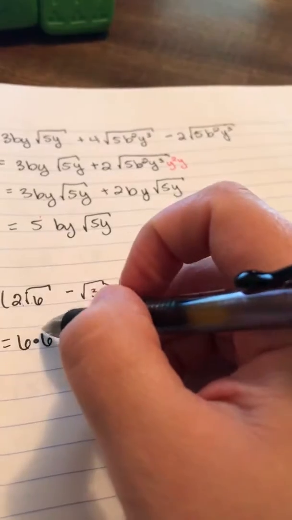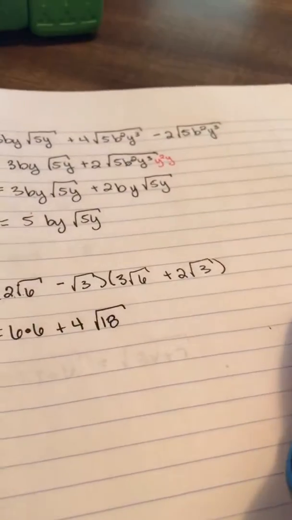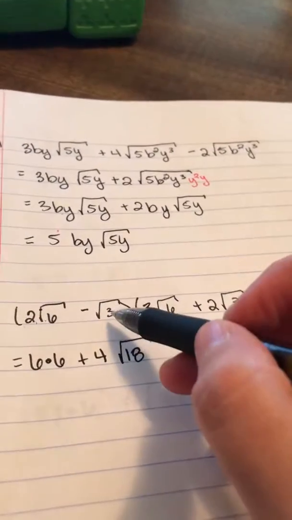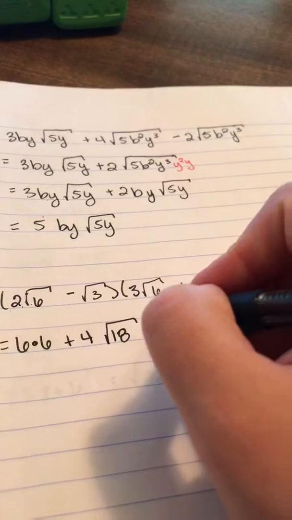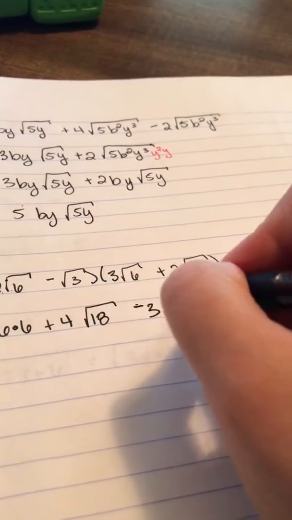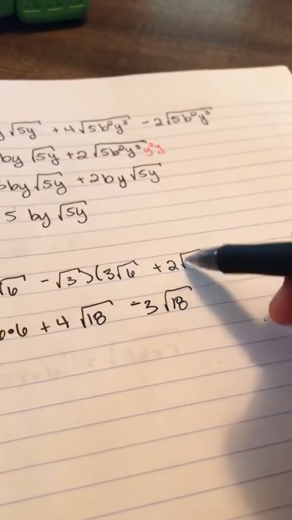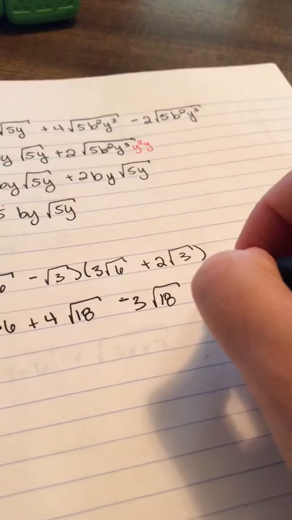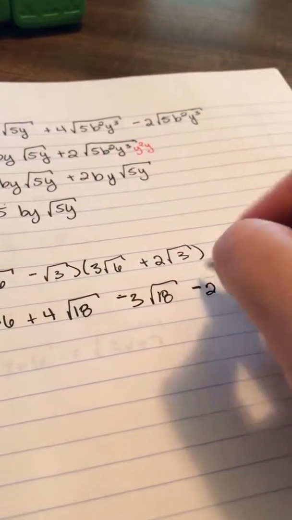Because remember, square root of 6 times square root of 6 is square root of 36, so it also gives you a 6. For this one, you've got minus square root of 3 times 3 square roots of 6. So you're going to have minus 3 times 6 is 18. And then minus the square root of 3 times 2 square roots of 3. So minus 2, and then the square root of 3 times the square root of 3 is the square root of 9, which is 3.